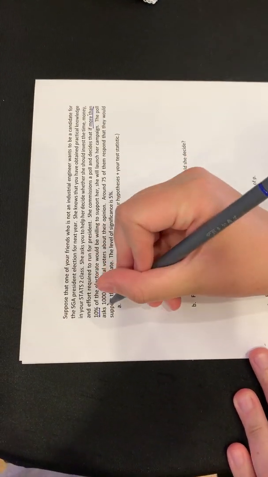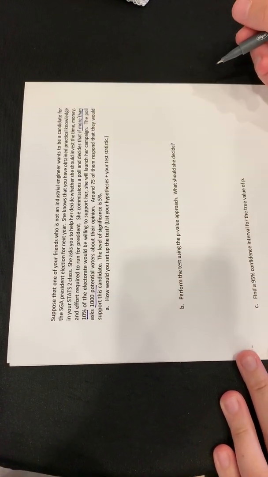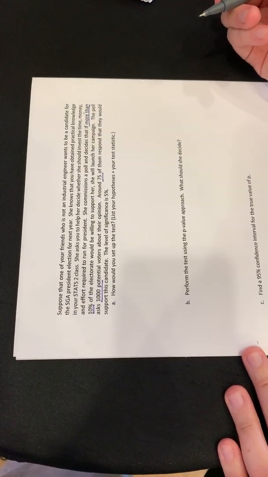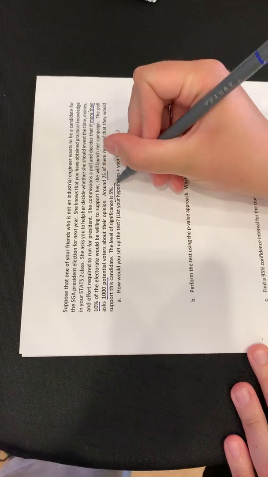The poll asks 1,000 potential voters about their opinion. Around 75 of them respond that they would support the candidate. The level of significance is 5%.